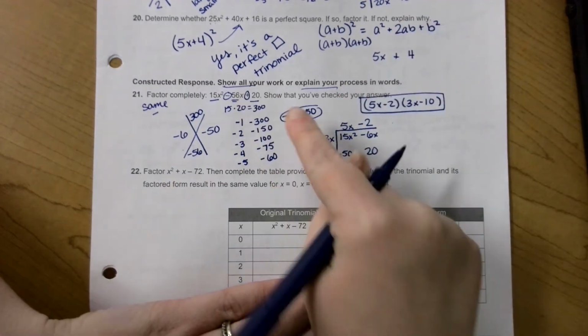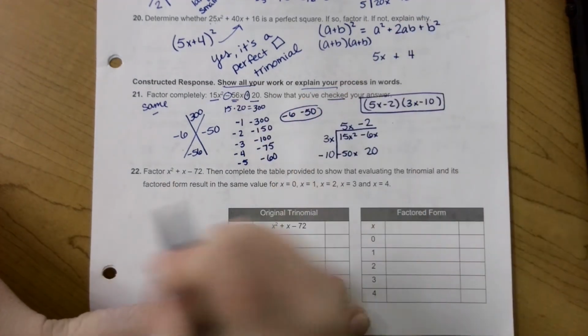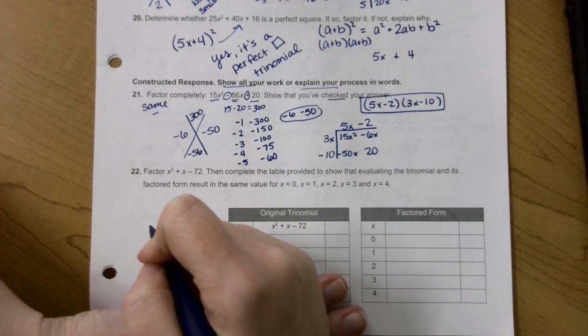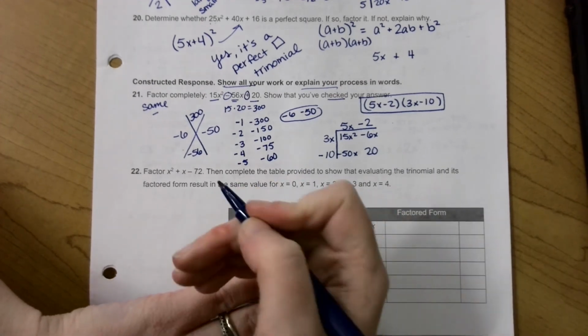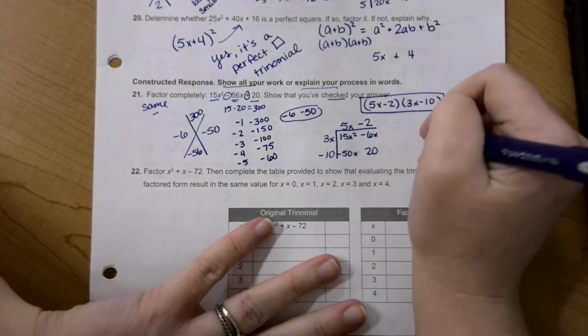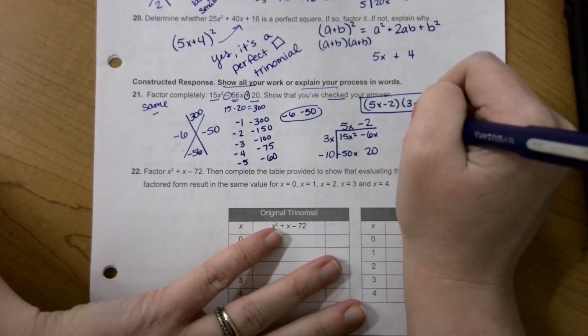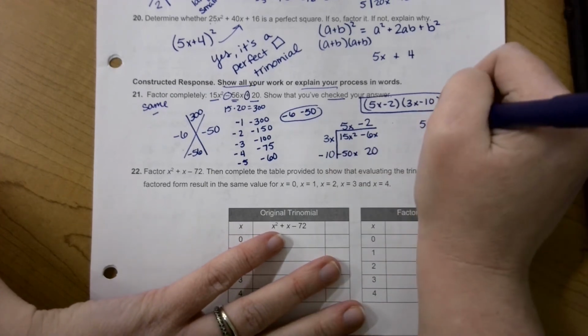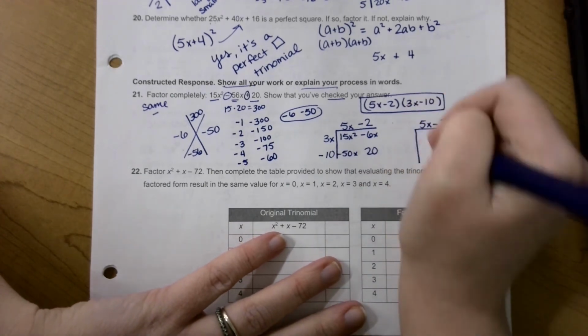Now, it does say show that you've checked your answer. If it says that in the instructions, that means that points are attached to checking your answer. If you don't check your answer, you are losing a few points. So let's check our work. And again, this is going to seem silly because it's going to look just like this, but, well, it should. If it doesn't, that means we factored wrong.